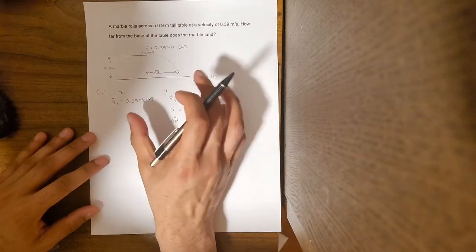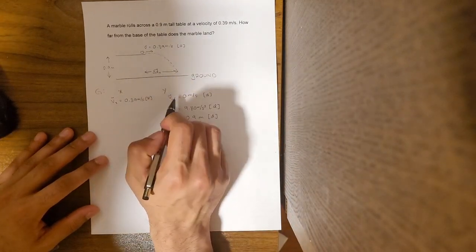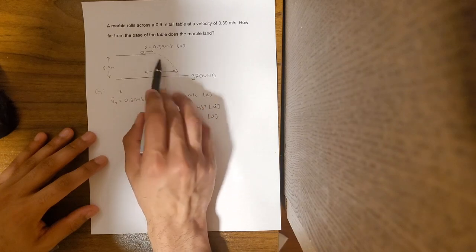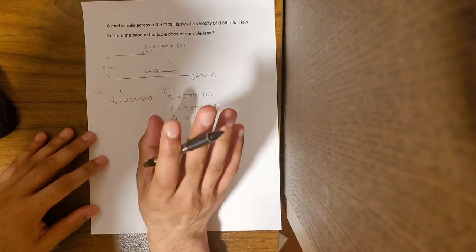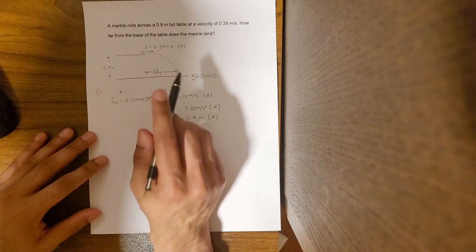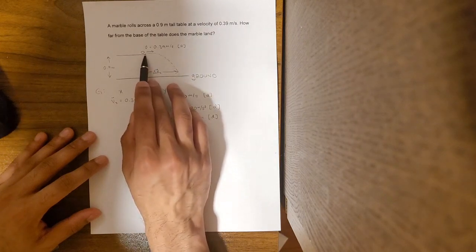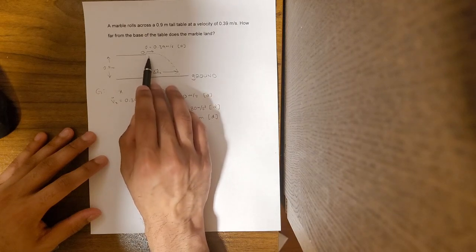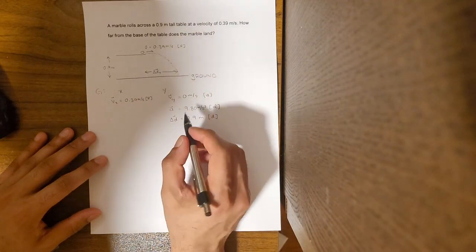Okay, now let's look at the time. Something interesting is going on with time here. The time in the x direction is going to match up with the time in the y direction. That's the critical piece of information that we need to infer. Again, the time this marble travels in the x direction is the same time this marble travels in the y direction.